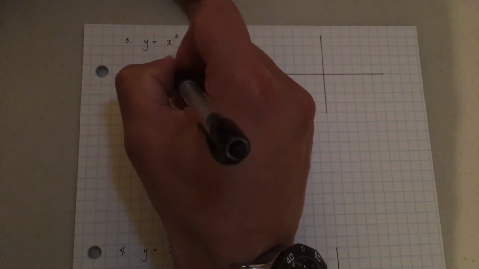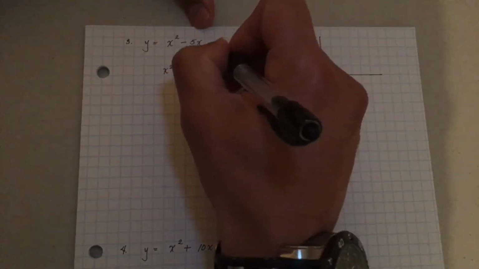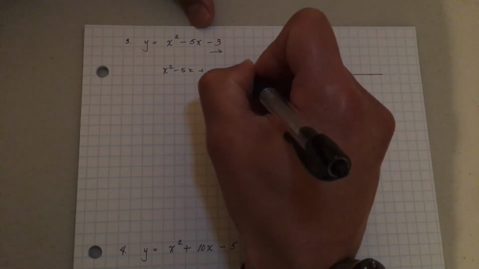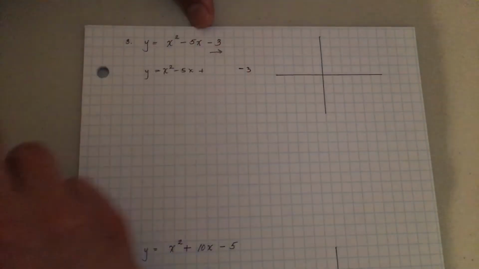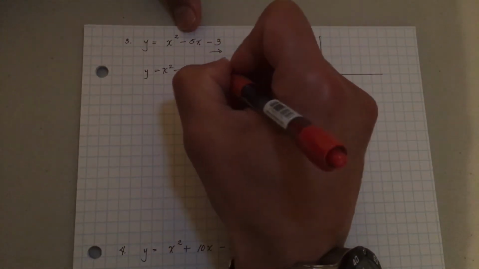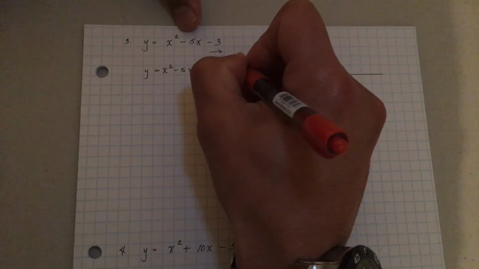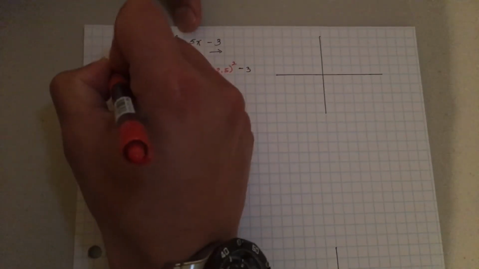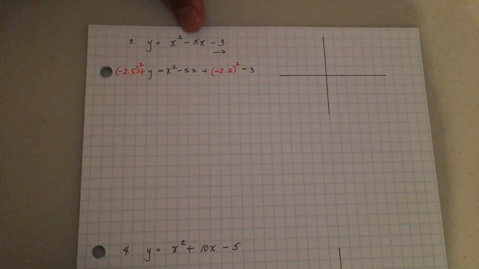So we're going to have x squared minus 5x plus, okay, move the negative 3 over to the right. You're going to have the negative 3 over here. Okay, you have y equals, all right, and so you have negative 5. Half of negative 5 is negative 2.5, and that's squared. So over here you want to add negative 2.5 squared. All right, that's very important.